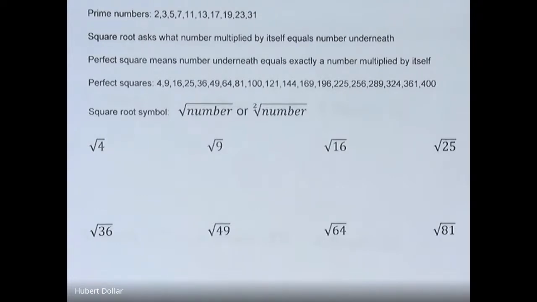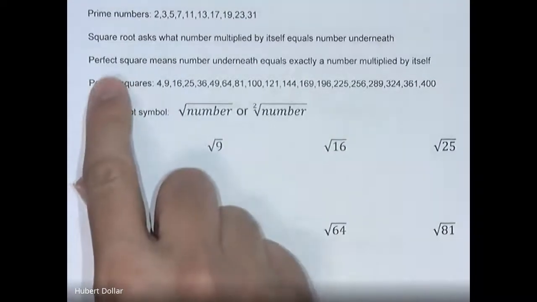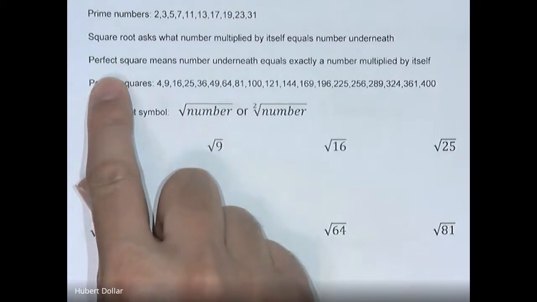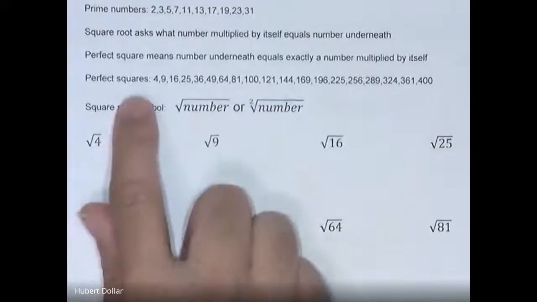So first of all, a square root asks what number multiplied by itself equals the number underneath the square root sign. It's the best way to try to explain what it means. Now, a perfect square means that the number underneath equals exactly the number multiplied by itself. So here are the perfect squares.